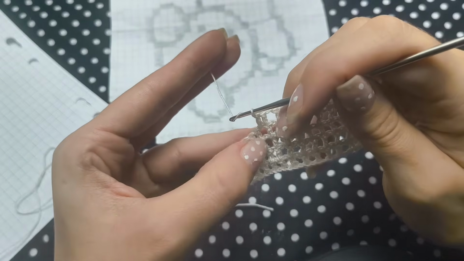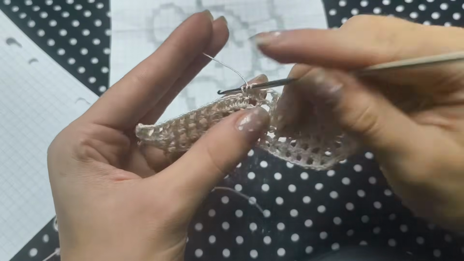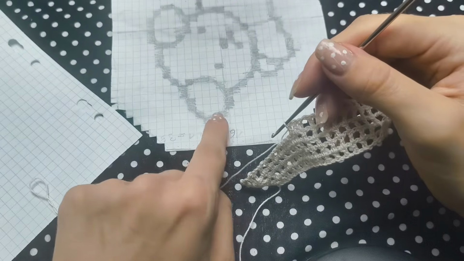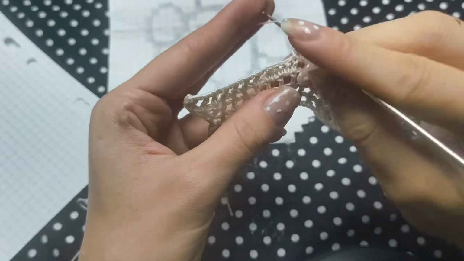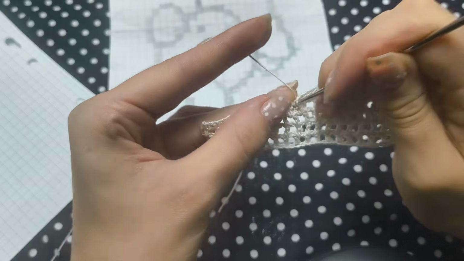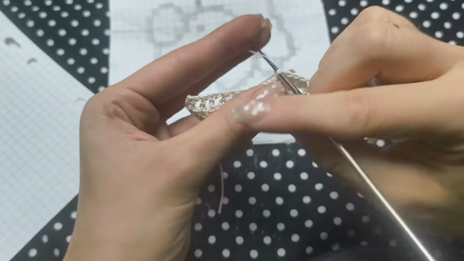Then I do my DC on top of the stacked DCs. So I insert my hook and do my DC. Then I have 2 empty boxes, so I chain 1, I skip this DC, and I do my DC on top of the stacked one.